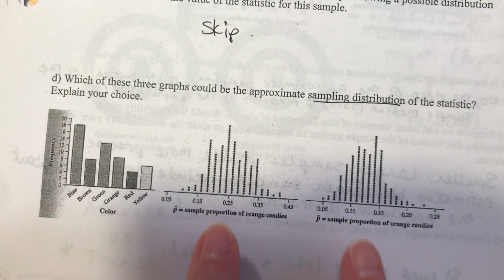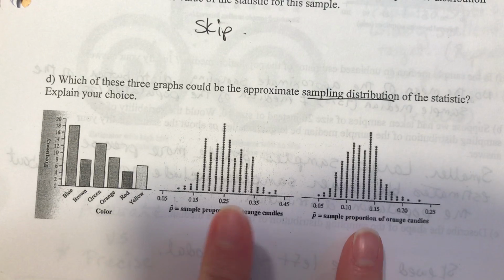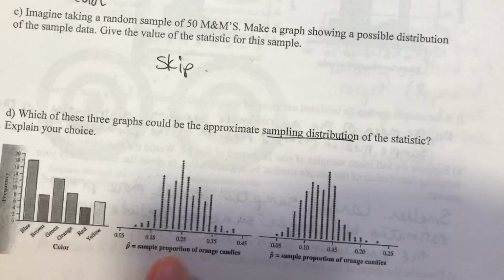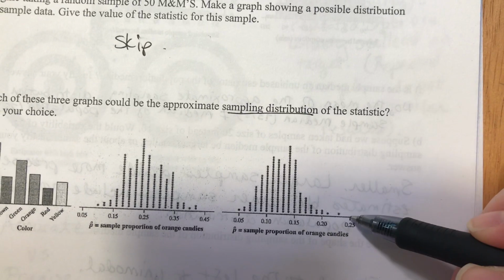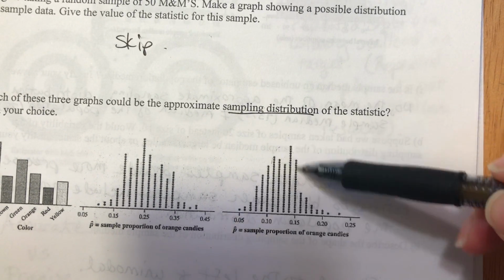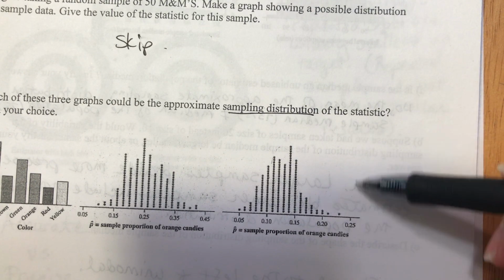So now it's between these two. Well, what are we expecting for orange? We're expecting 25% orange. So it's got to center around that. Look, this guy is wrong, because if we're expecting 25% orange, this one had no samples at 25% orange. It's too high, okay?